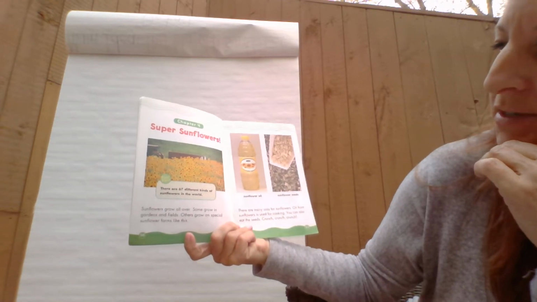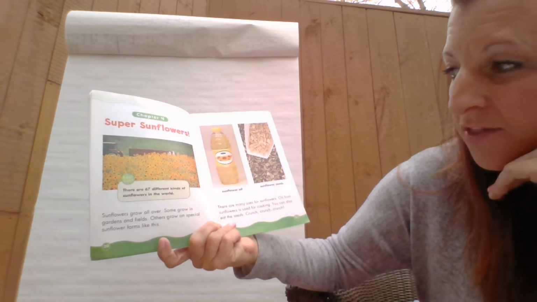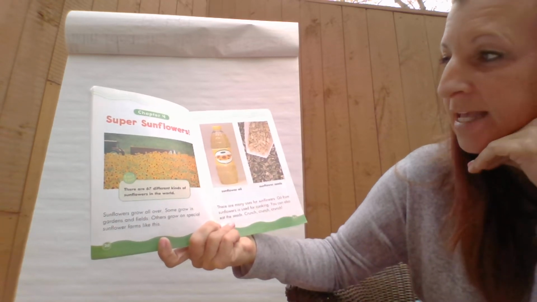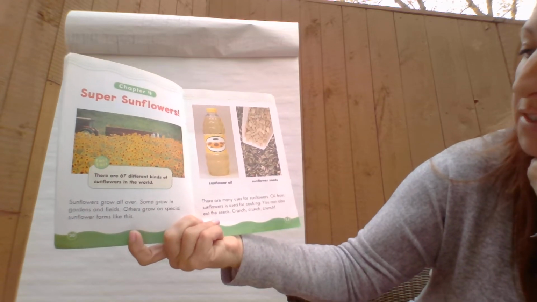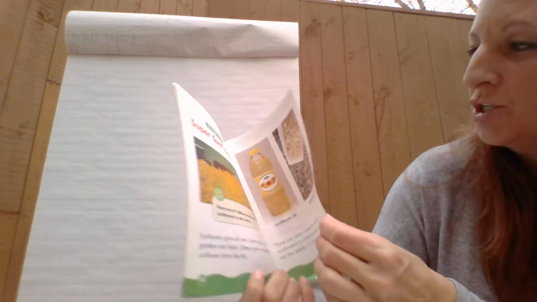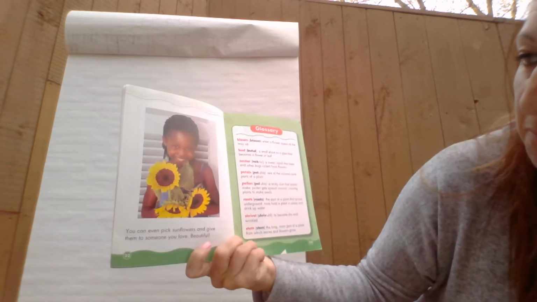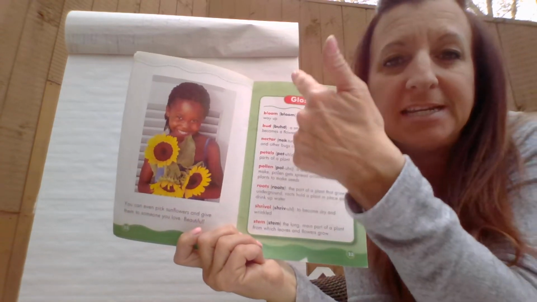Super sunflowers. Sunflowers grow all over. Some grow in gardens and fields. Others grow on special sunflower farms like this. There are many uses for sunflowers. Oil from sunflowers is used for cooking. You can also eat the seeds. Crunch, crunch, crunch. You can even pick sunflowers and give them to someone you love. Beautiful. And here's the glossary.